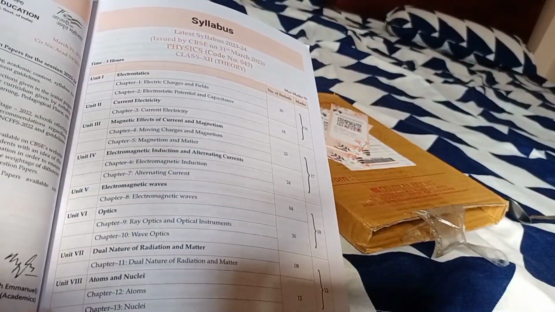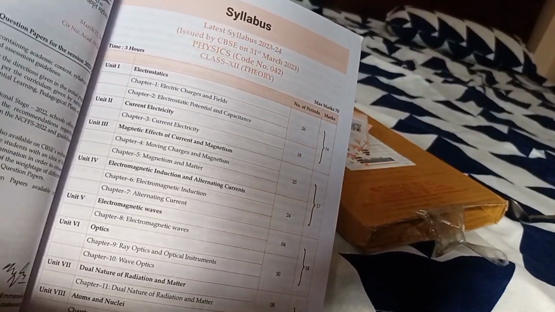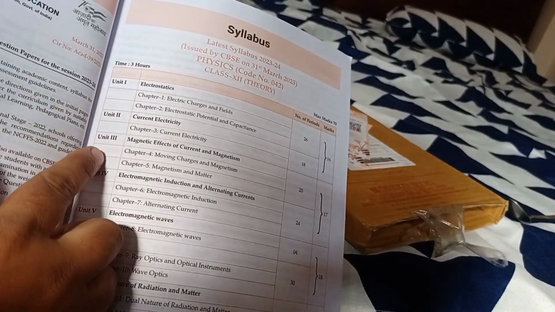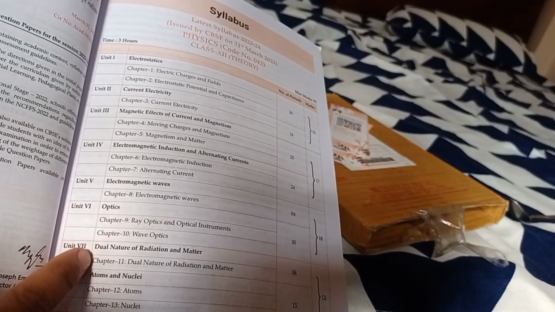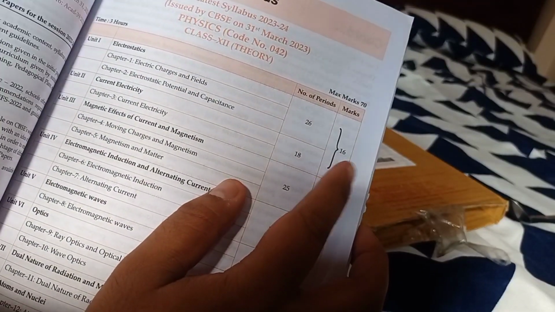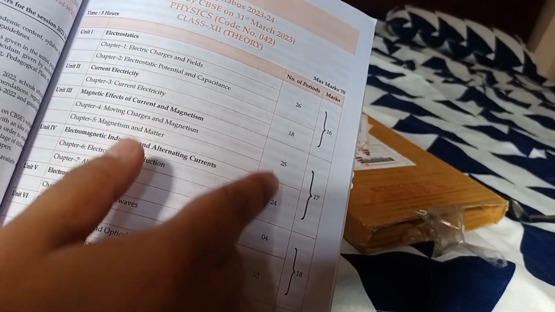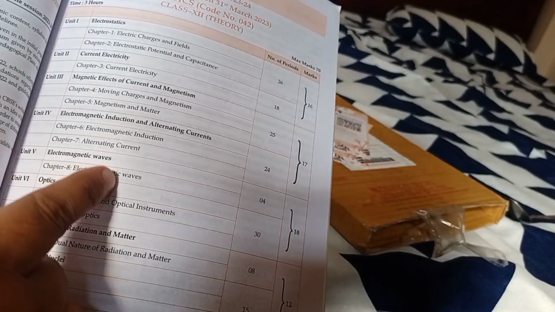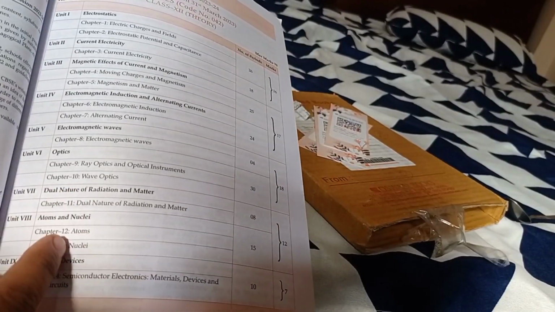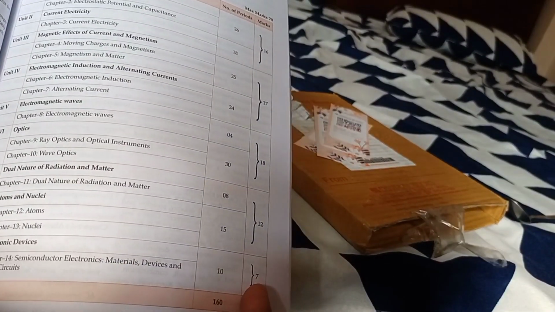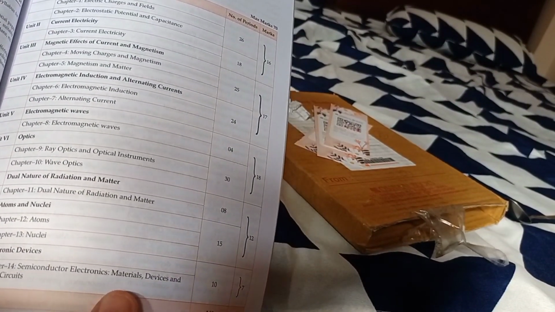As you know, there are 9 units. First is electrostatics, second is current electricity, then magnetic effect, electromagnetic induction, electromagnetic waves, optics, dual nature, atoms and nuclei, and electronic devices. Unit 1 and 2 combined make 16 marks. Unit 3 and 4 combined make 17 marks. Electromagnetic waves and optics combined make 18 marks. Similarly, dual nature, atoms and nuclei make 12 marks and electronic devices make 7 marks. So these are the marks distribution on the basis of unit.